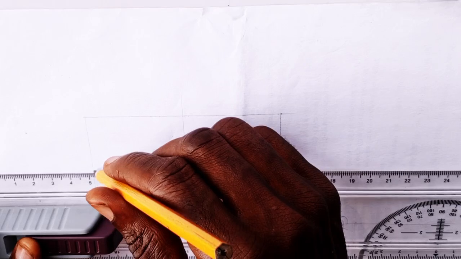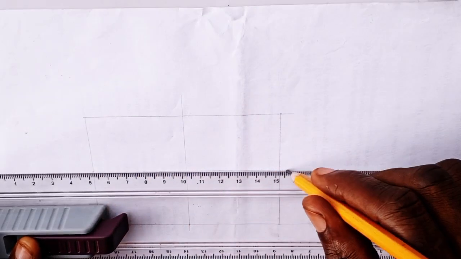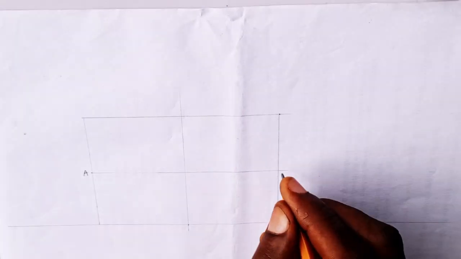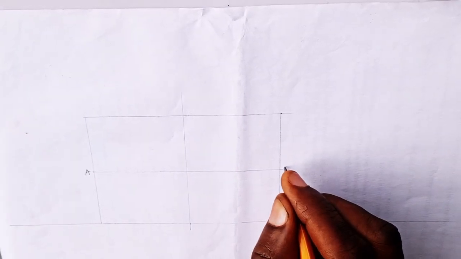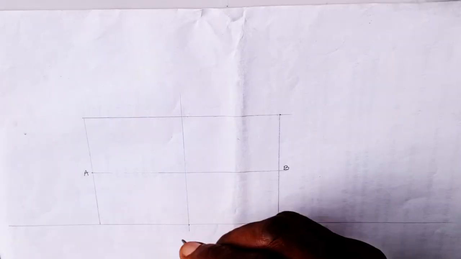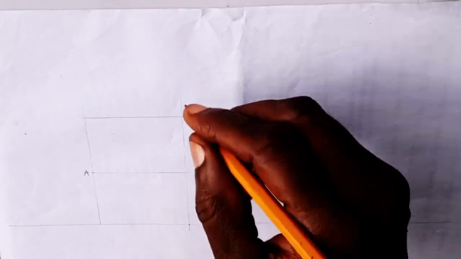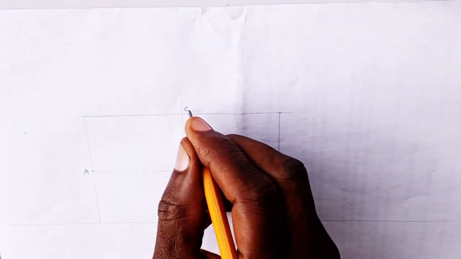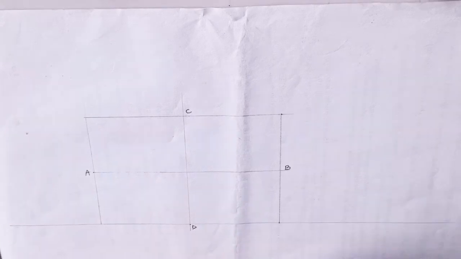So I will draw this horizontal line. I will label this horizontal center line as AB. This is my major axis. Then the minor axis is this vertical center line, which I will label CD.